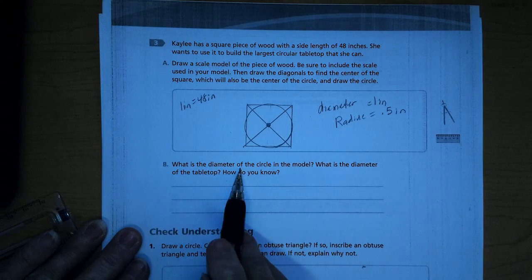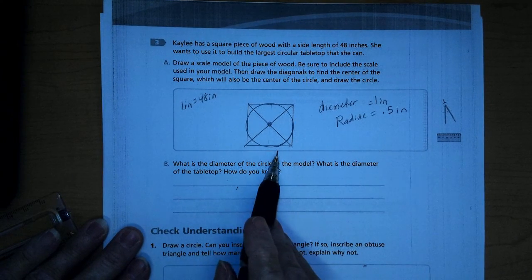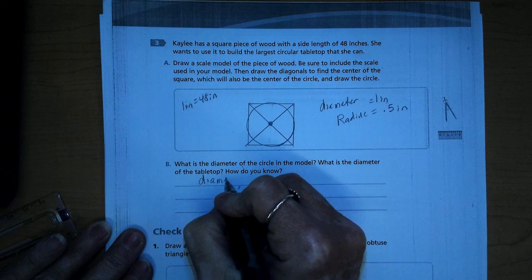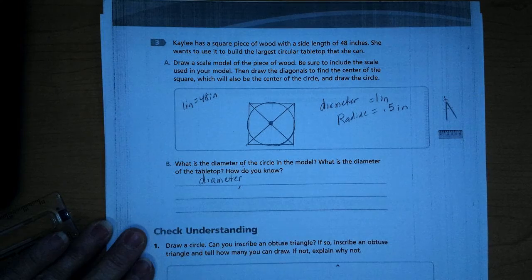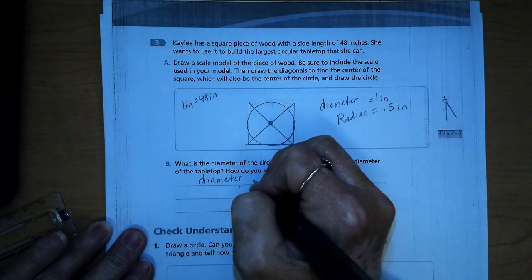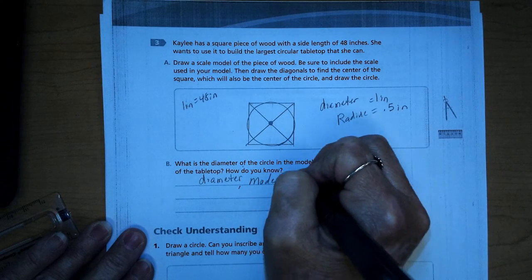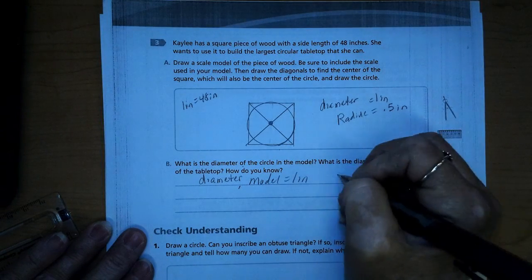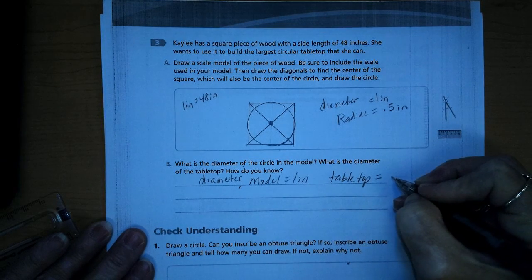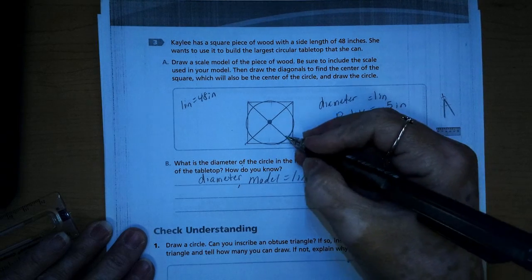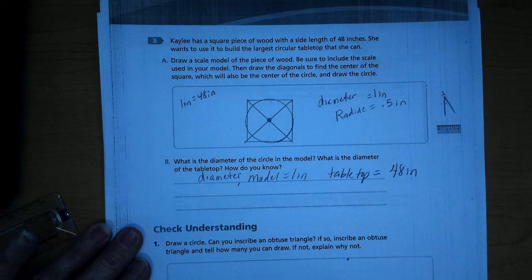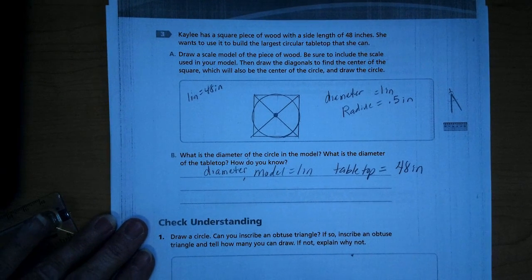So it says, what is the diameter of the model? Well, we already said the diameter is 1 inch. So if 1 inch here equals 48 inches in real life, what would the diameter be? So in the model, if it's 1 inch, 48? Yeah, 48. So the tabletop in real life would be 48 inches. That's a huge tabletop.